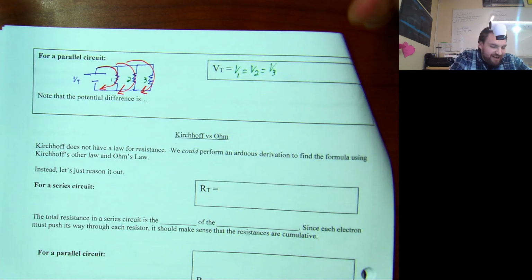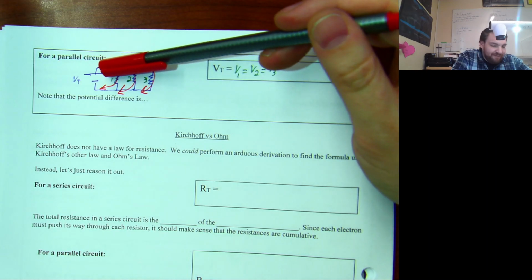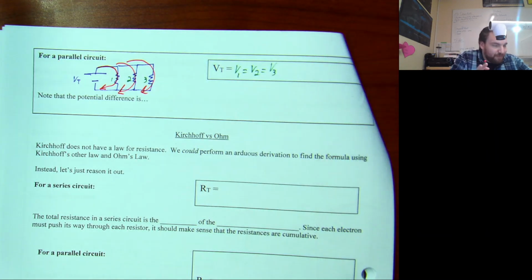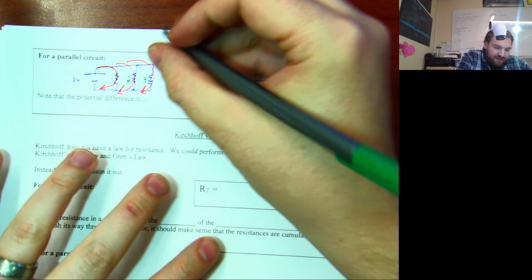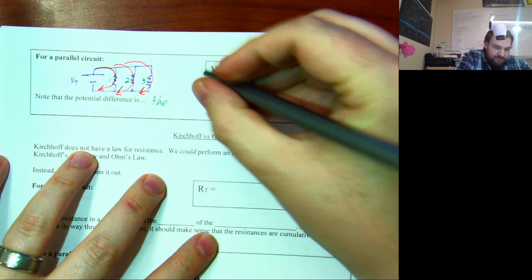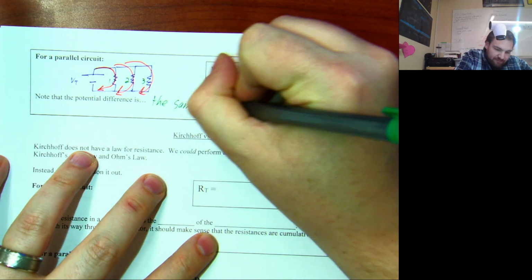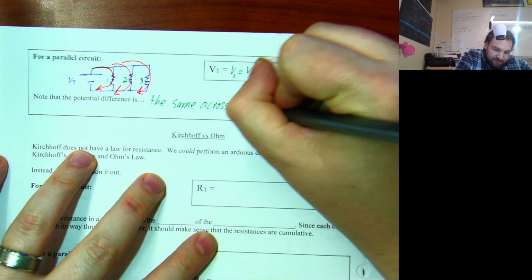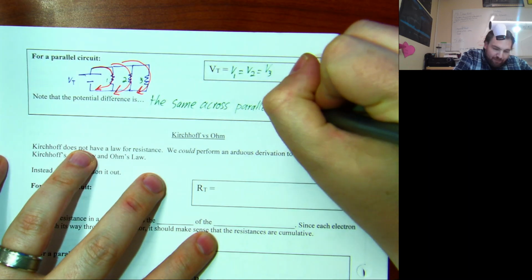Where things are going to get a little bit weird is when we've got resistors in a bunch of different places, but we'll play with the circuits here in a bit. Note, the potential difference is the same across parallel branches.